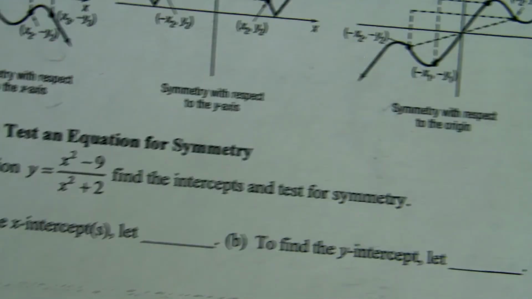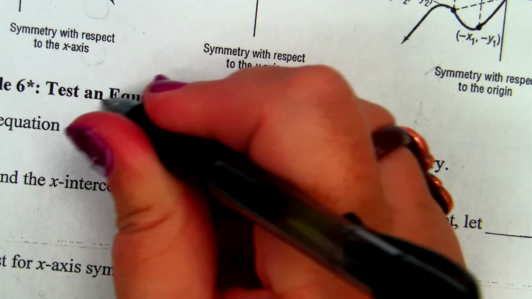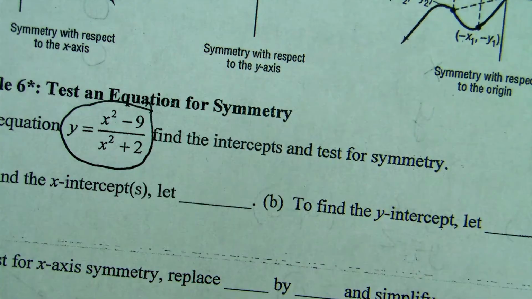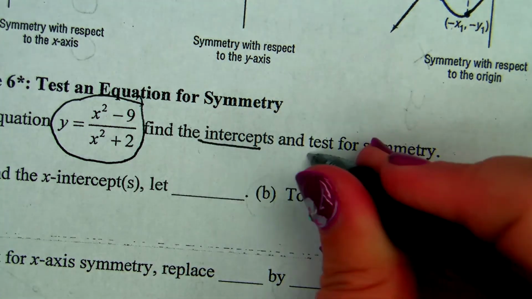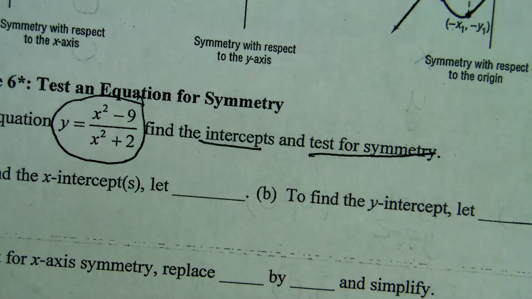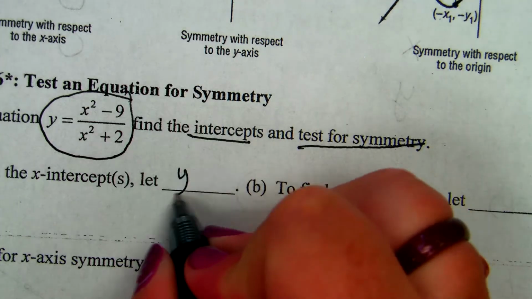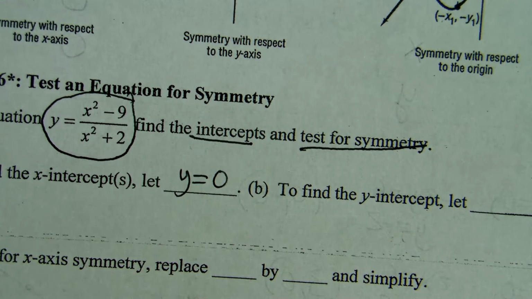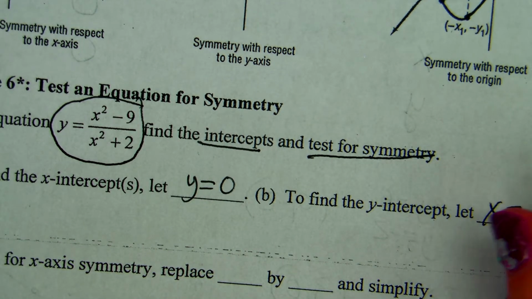So the way we test for symmetry, we're going to find the intercepts, and we're going to test for symmetry. To find the x-intercepts, we let y equal 0. And to find the y-intercept, we let x equal 0.